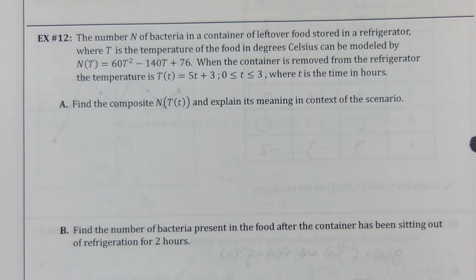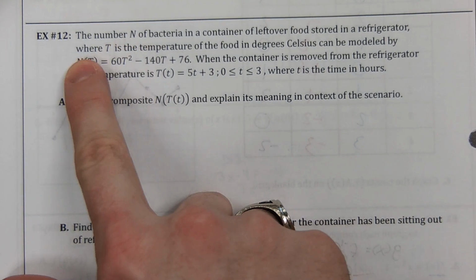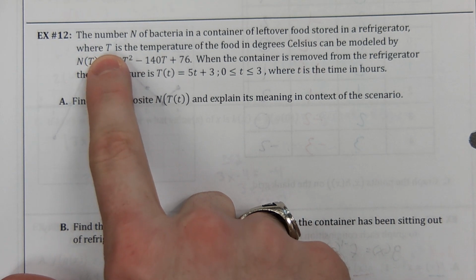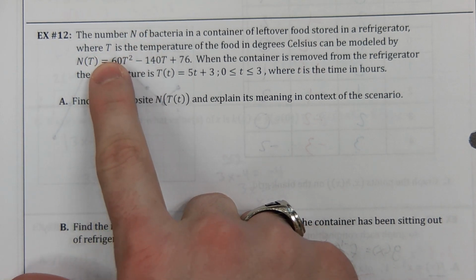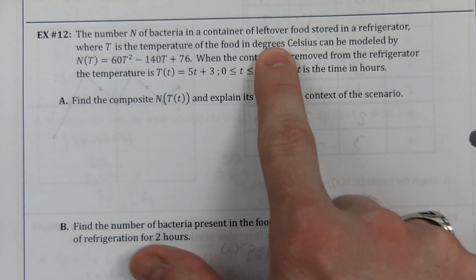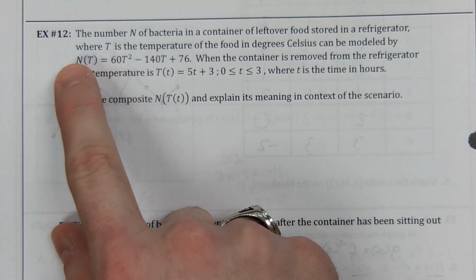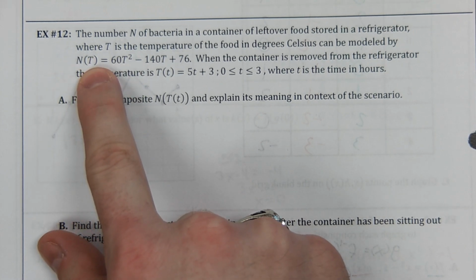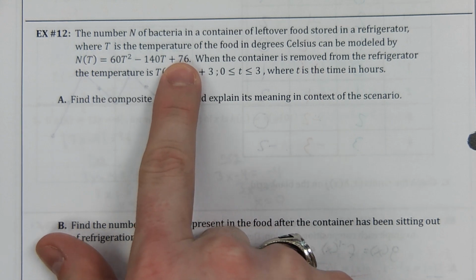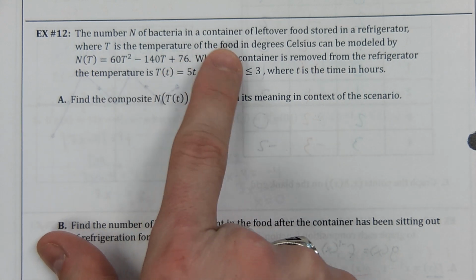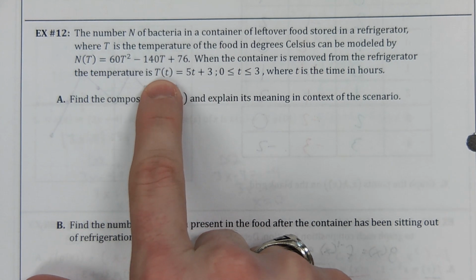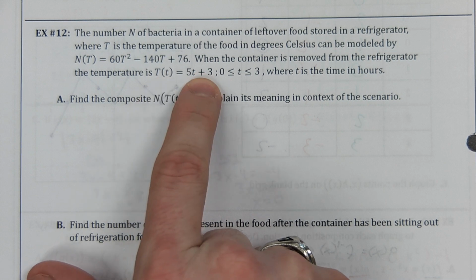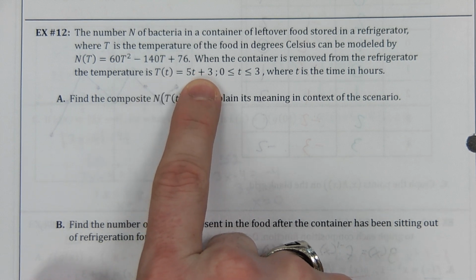The number of bacteria in a container of leftover food stored in a refrigerator with T as temperature, N as number of bacteria. We're talking about degrees in Celsius, is modeled by this function. So the number of bacteria with respect to temperature, not time, is this quadratic. When the container is removed from the refrigerator, the temperature changes according to this linear function.